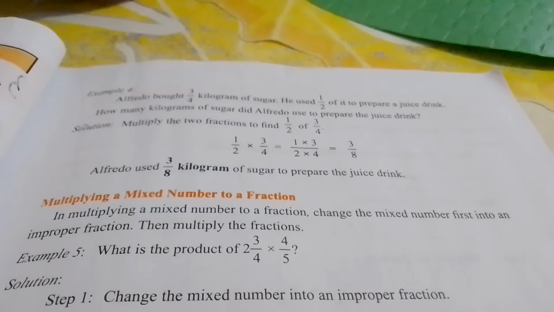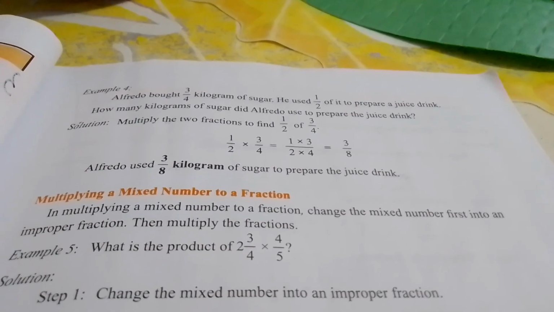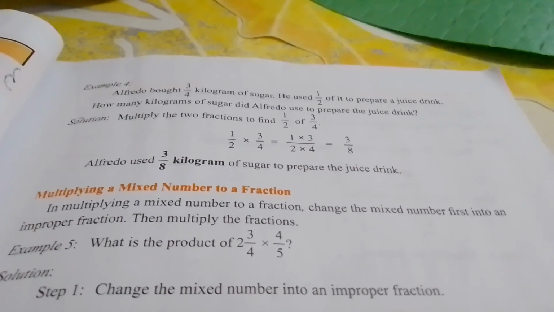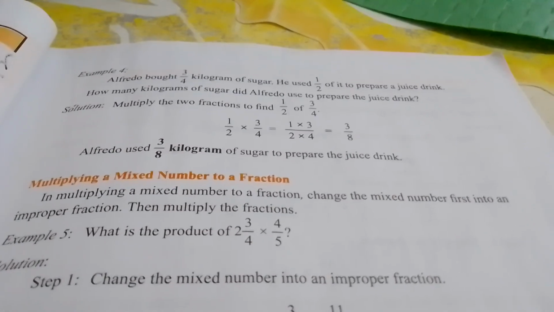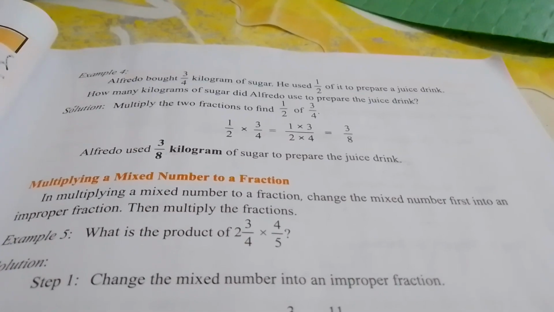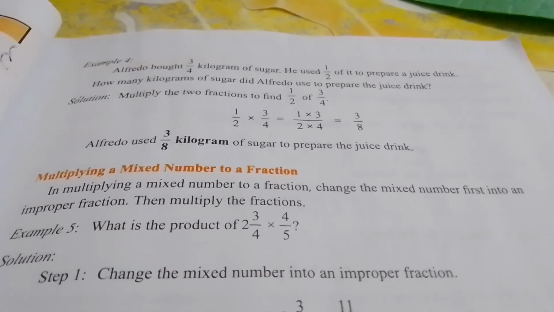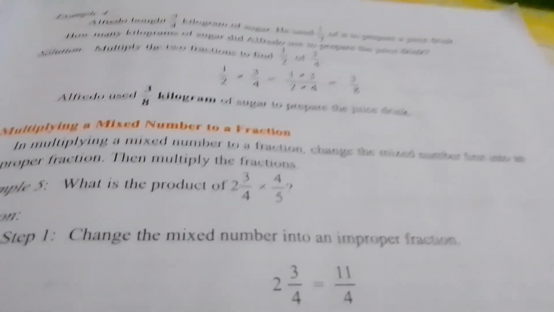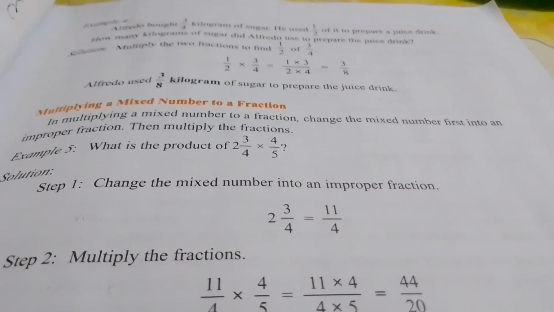Here we have a problem. Alfredo bought 3/4 kilogram of sugar. He used a half of it to prepare a juice drink. How many kilograms of sugar did Alfredo use to prepare the juice drink? Multiply the two fractions to find a half of 3/4. So that is 3/8. Alfredo used 3/8 kilogram of sugar to prepare the juice drink.